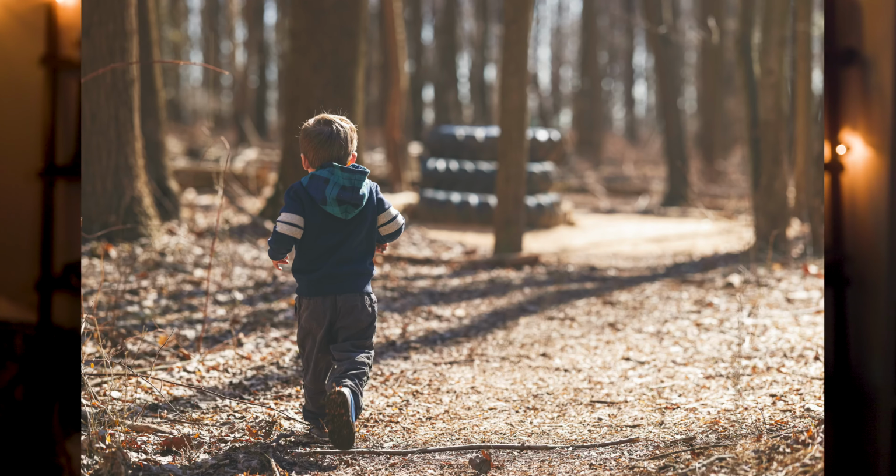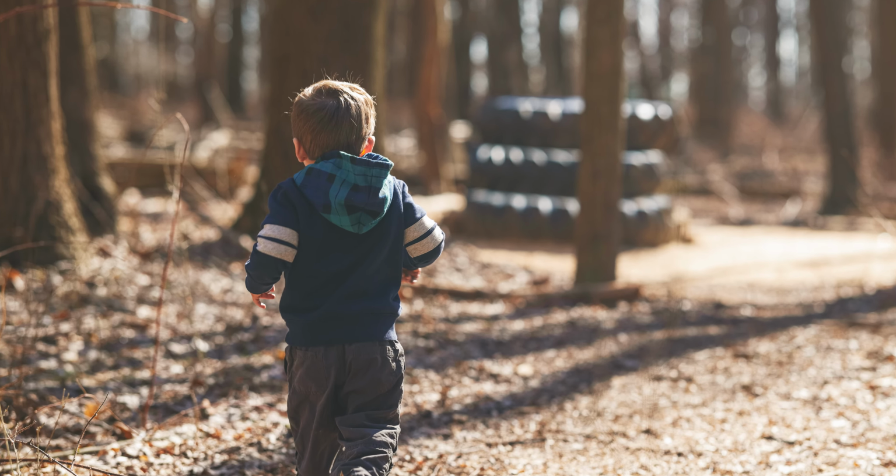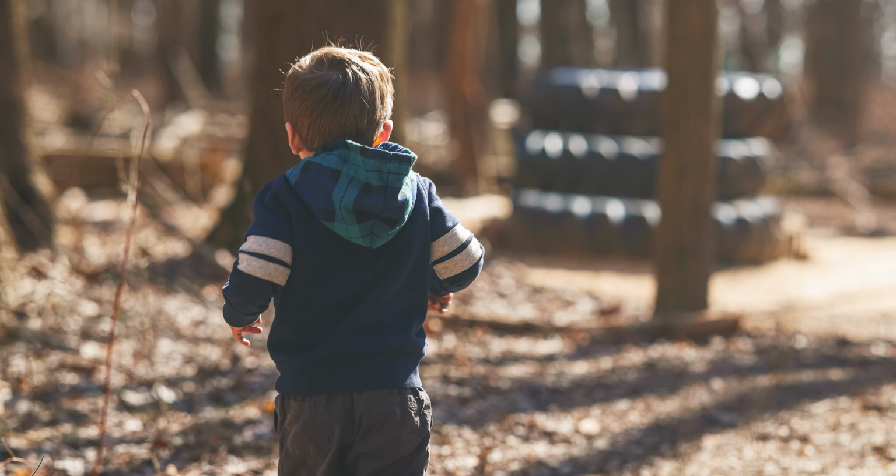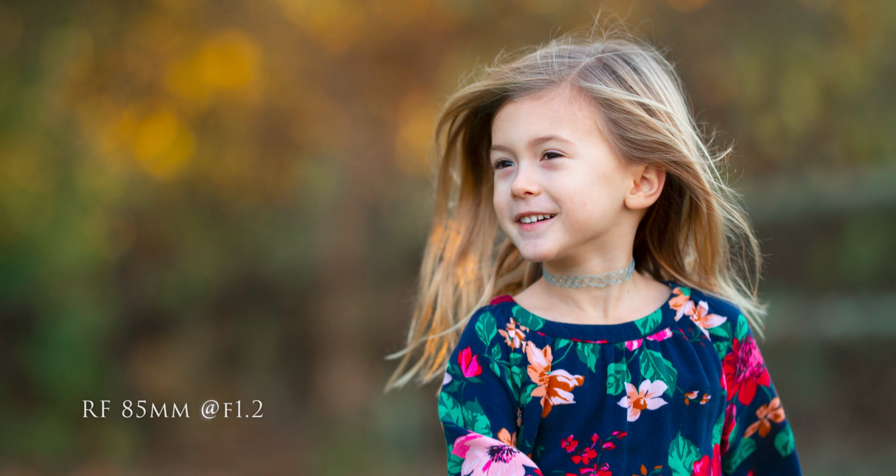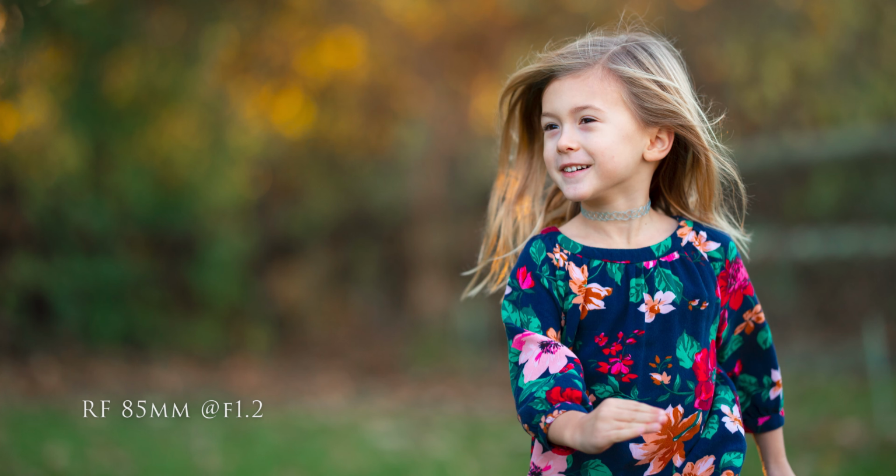So, with the RF 85mm 1.2, the autofocus is outstanding considering how much glass is in that lens. While that lens does have the USM autofocus technology, that RF mount connection system allows the lens to communicate with the body in a really quick manner. So you're going to be able to get shots with that RF 85 1.2 that you were not able to get with the older EF 85 1.2.